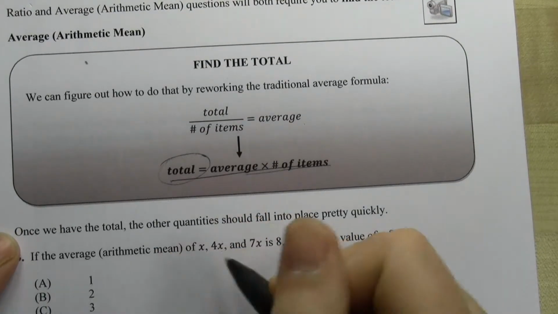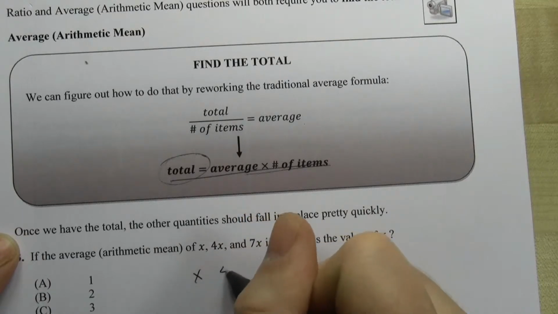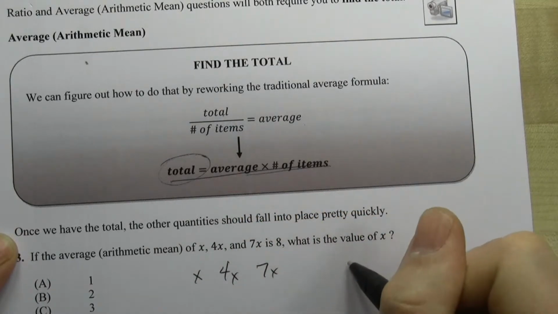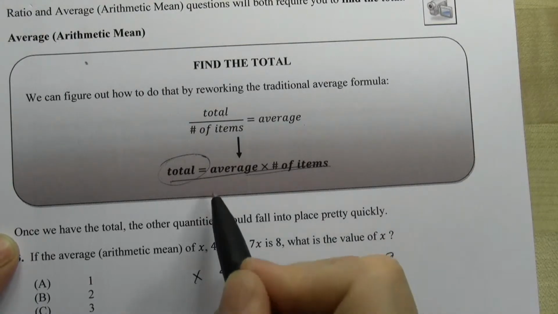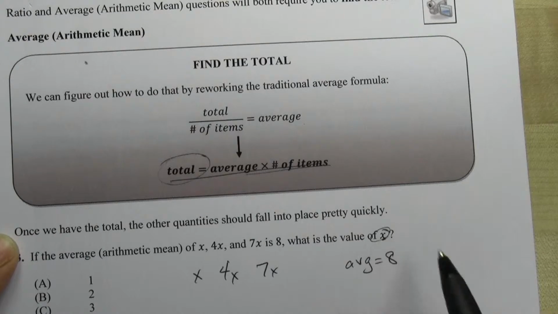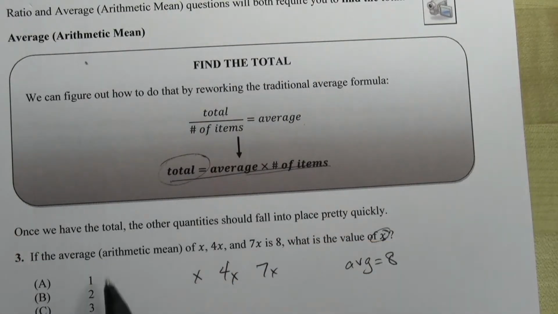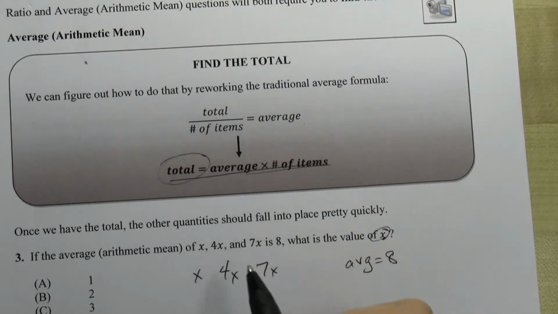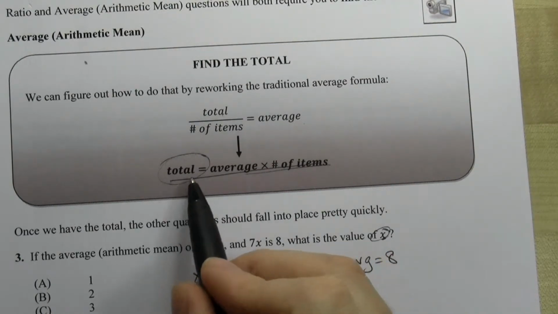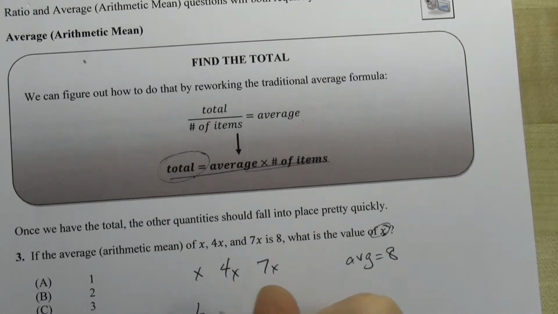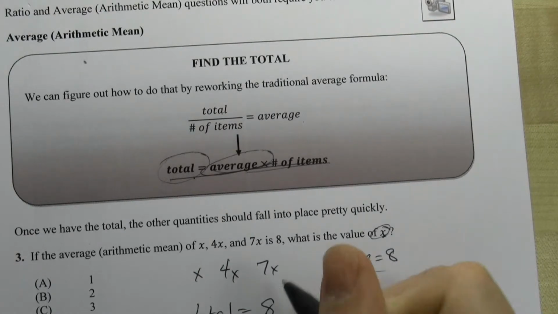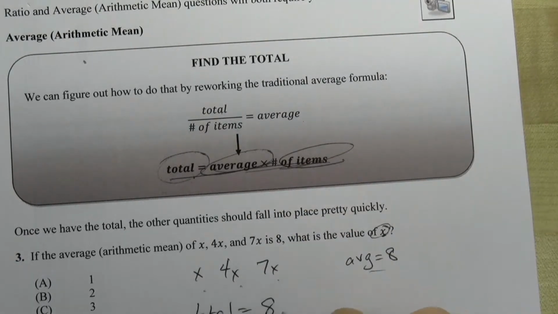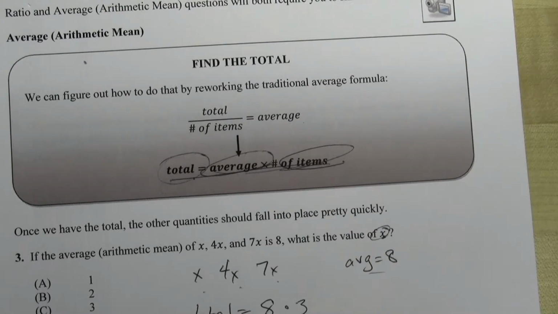In this case, they say that the average of x, 4x, and 7x is 8. The average is equal to 8, and they want to find the value of x itself. Yes, you could plug in the answer choices, but I want to focus on getting this algebraically. The total, in this case unknown, is equal to the average, which is 8, times the number of items, 1, 2, 3 items. So the total is equal to 24.